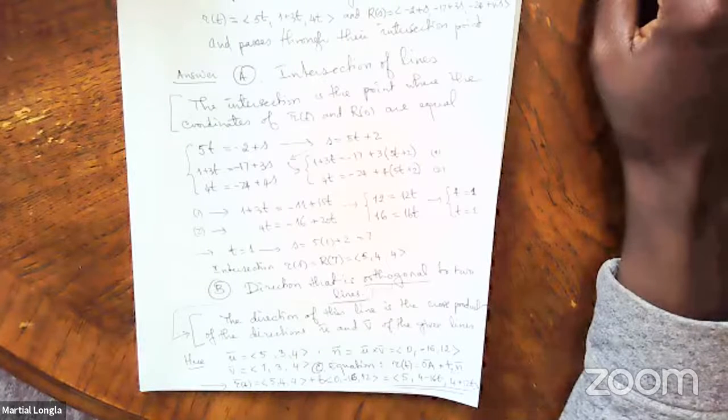I'm a little bit confused on how you determined what OA was in that situation. Could you go over that part again? It's the intersection point. The intersection point is always going to be the OA.